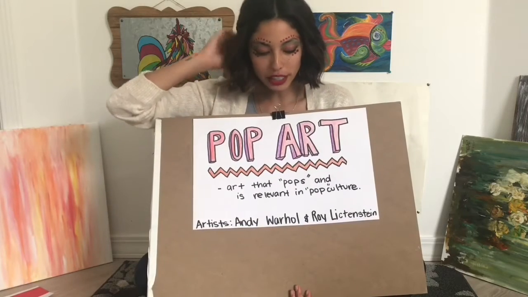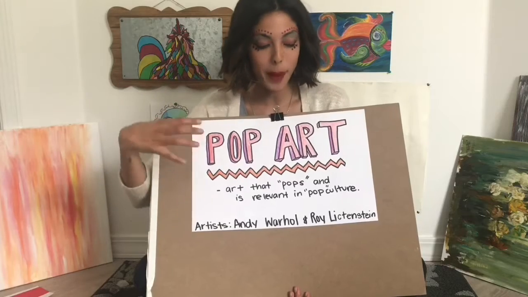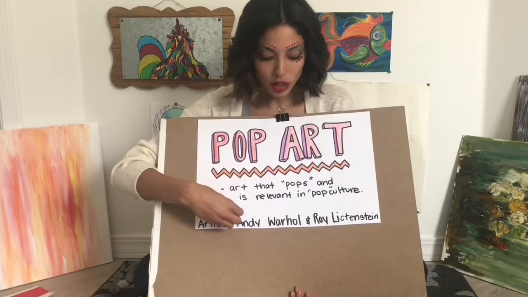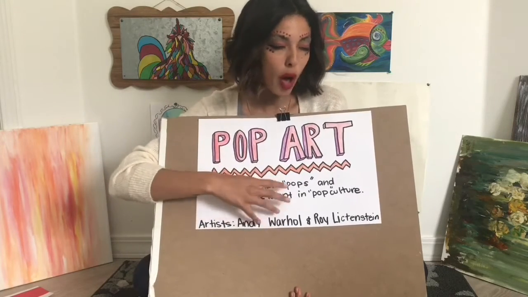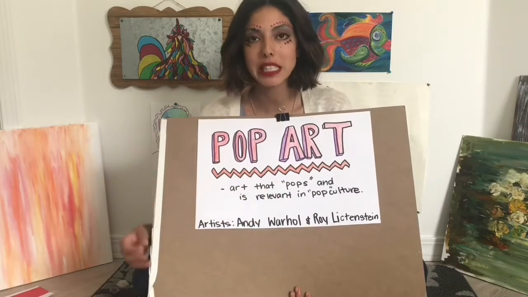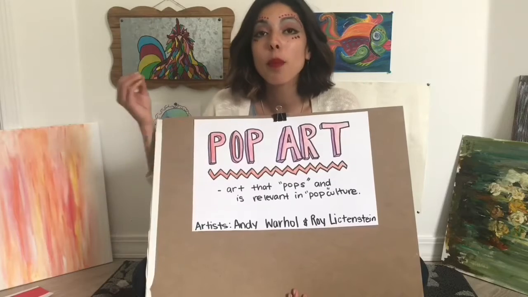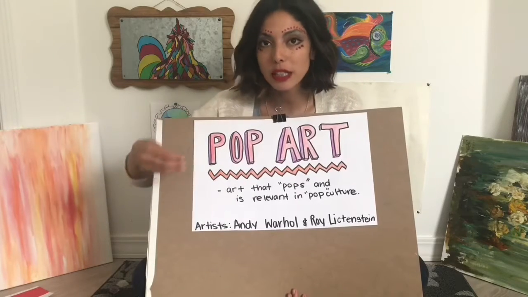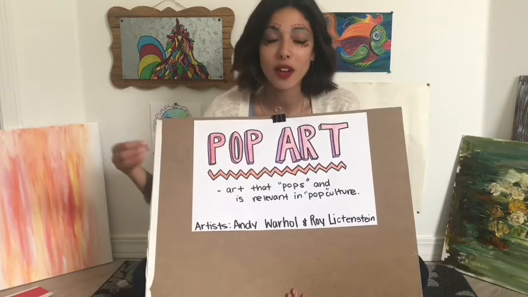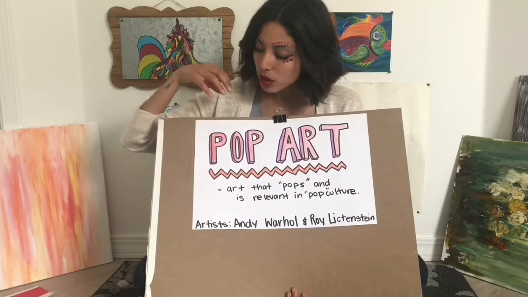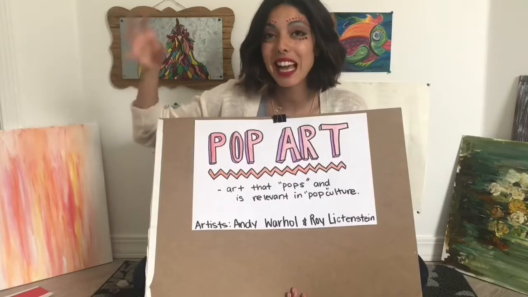So pop art is just kind of what it sounds like. It's art that pops out and also art that is relevant in pop culture. So pop culture means the things that are happening in times today. That's part of our pop culture. That's part of our current popular things going on in our culture right now. So art that was based in this time was based on things that were relevant in that culture at that time.